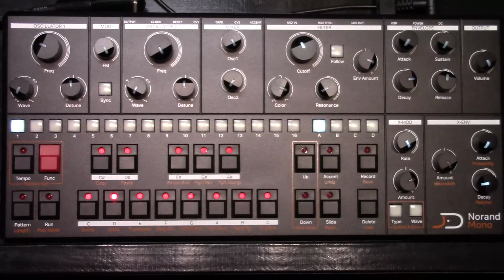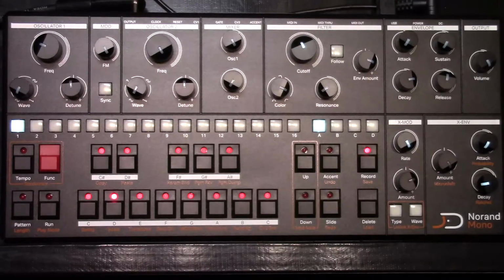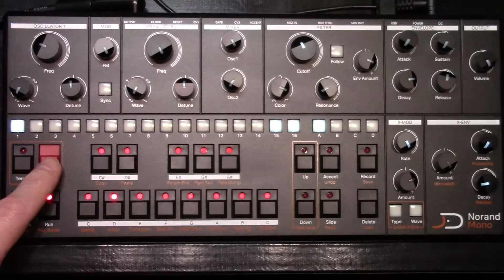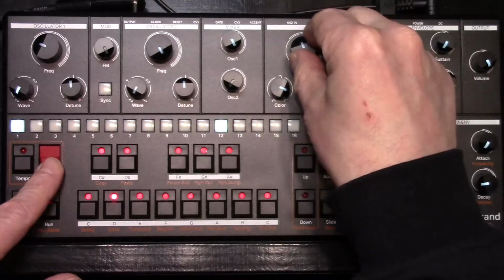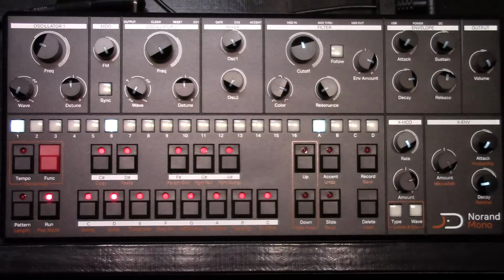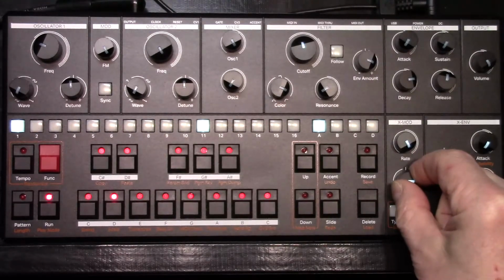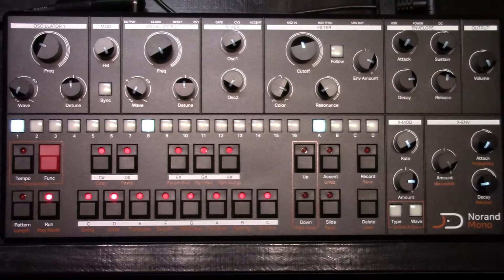Now, I said before, it's best to think of the envelopes and the modulators already being assigned and you just need to activate it, and we'll see that obviously here. Function cutoff, give it a little wiggle. Now it's lit, so cutoff is active. So let's activate the LFO, or just activate the amount.